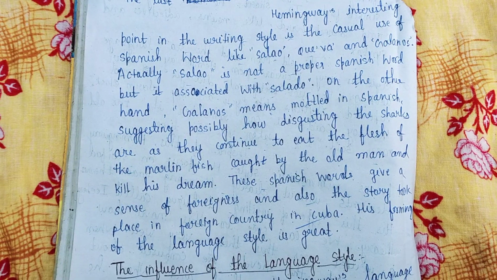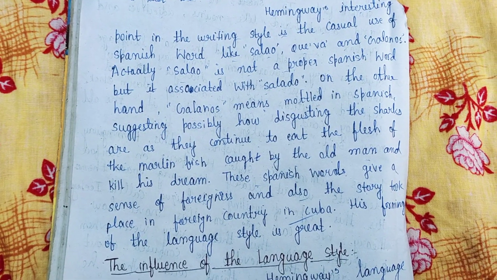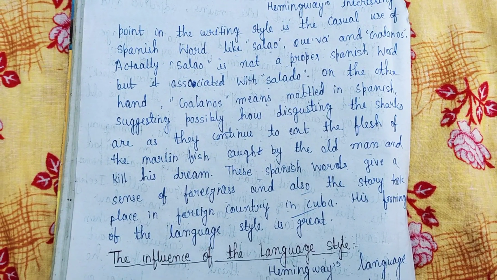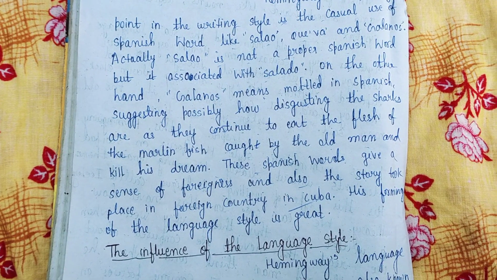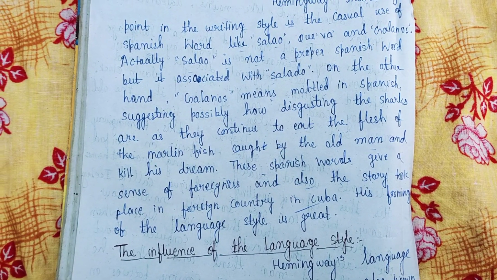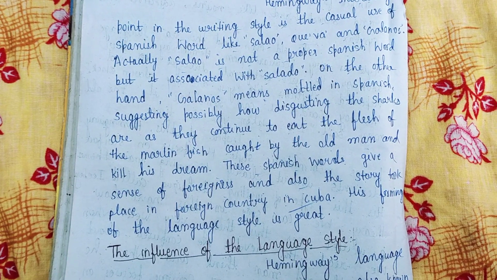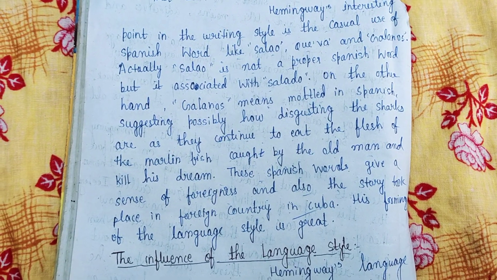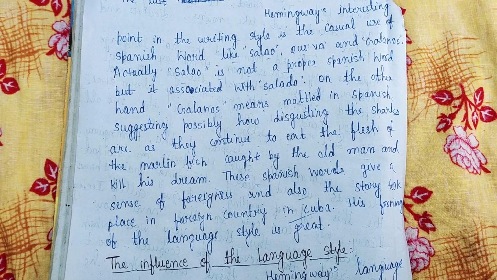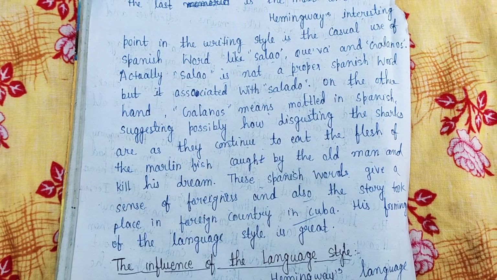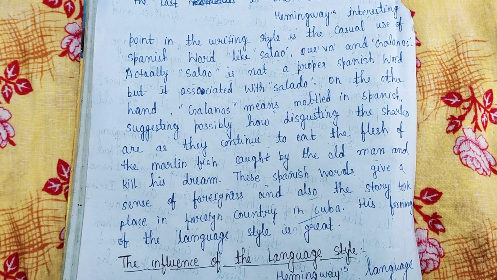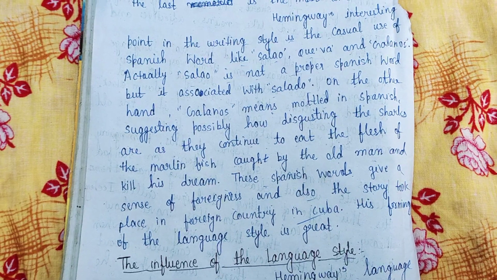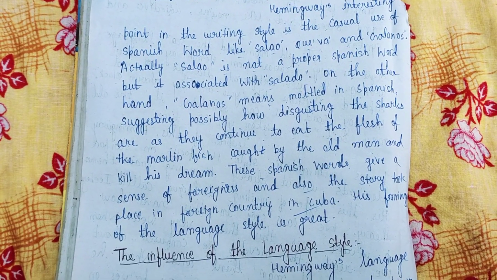Hemingway's interesting point in the writing style is the casual use of Spanish words like salao, cueva, and galanos. Actually, salao is not a proper Spanish word, but it is associated with salado. On the other hand, galanos means mottled in Spanish, suggesting possibly how disgusting the sharks are as they continue to eat the flesh of the marlin caught by the old man and kill his dream. These Spanish words give a sense of foreignness, and also the story took place in a foreign country, Cuba. His forming of the language style is great.